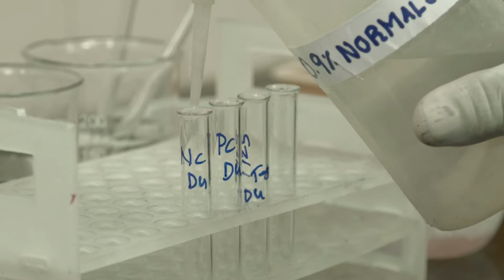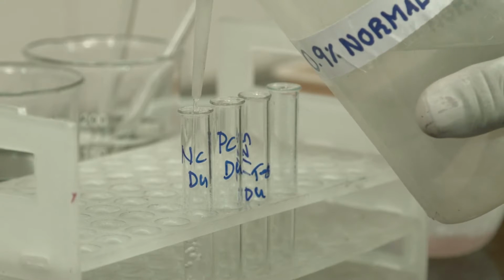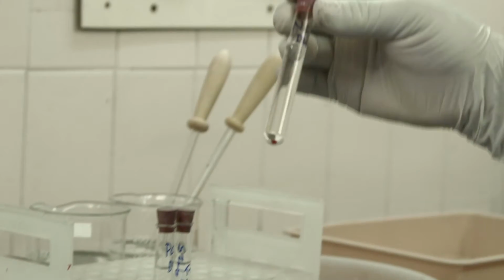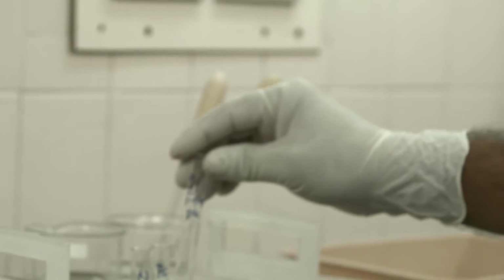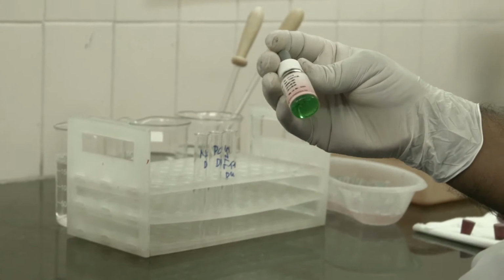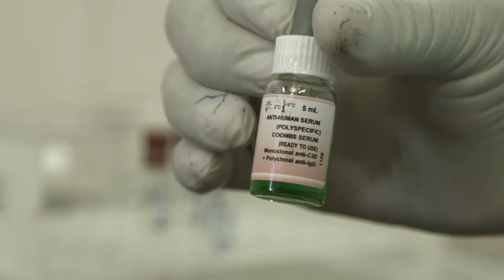Wash the cells thrice with 0.9% normal saline. Decant the last supernatant and add 2 drops of polyspecific antiglobulin sera, AHG, to the cell button.